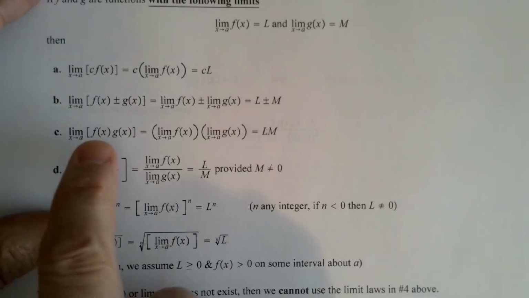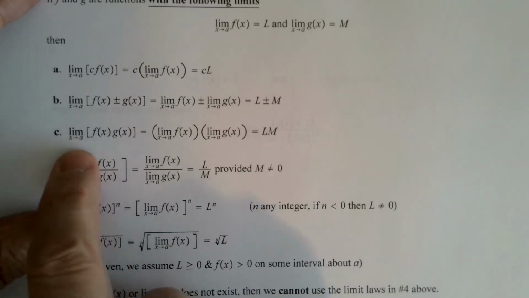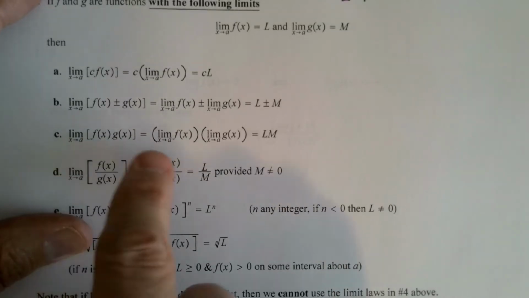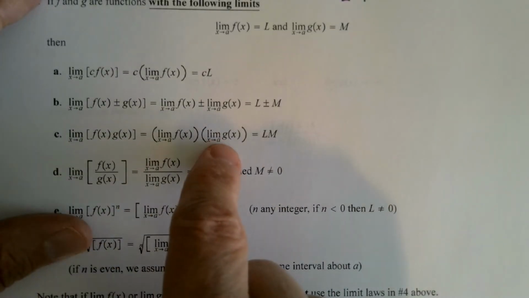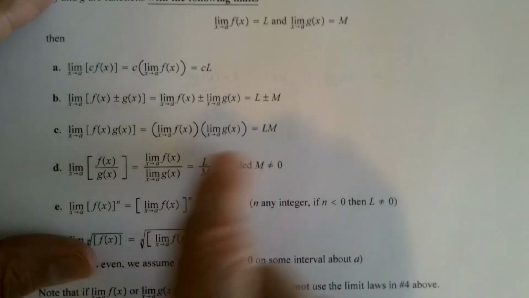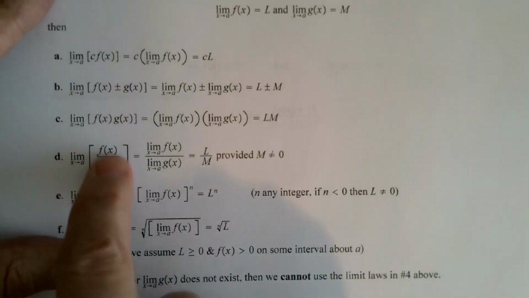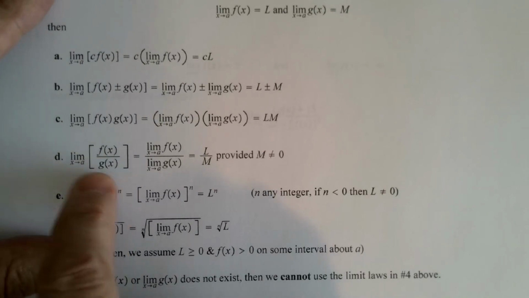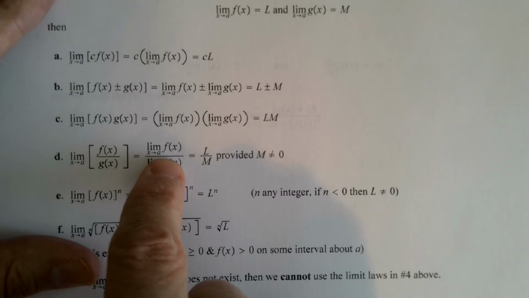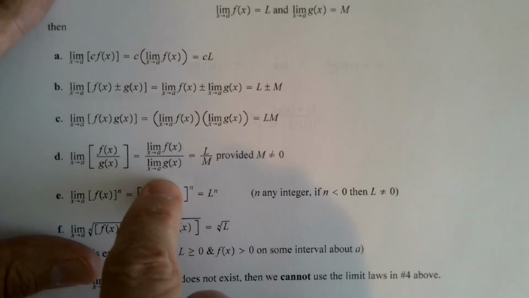Here we have a limit of a product of two functions. Well, provided the limits exist, then this will be equal to the product of the individual limits of those two functions, L times m. And the limit as x approaches a of a quotient, or a division, f of x divided by g of x, the limit of that is the limit of the one function over the limit of the other function.